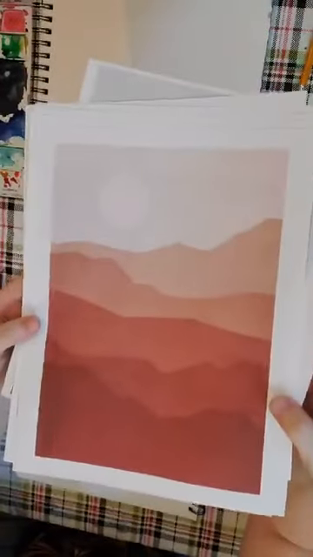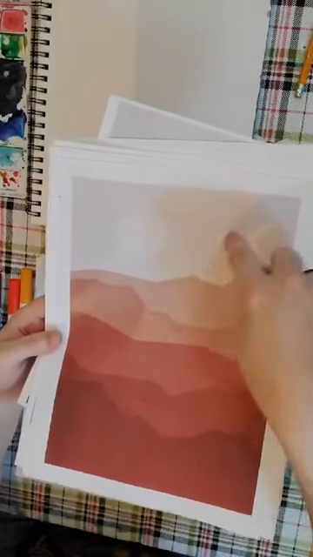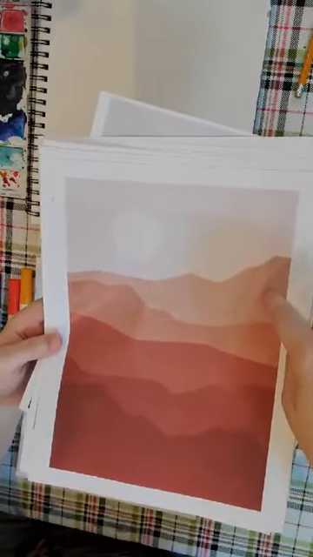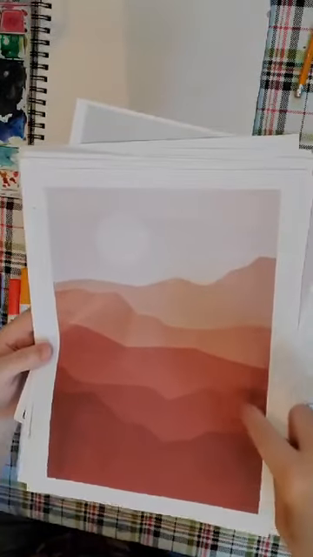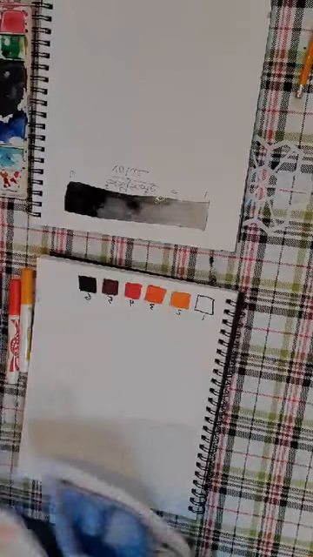Here's an example with just the mountains again. They use the sun, number 1. Sky, number 2, number 3, 4, 5, 6, 7. And there are many fun ways you can do this.